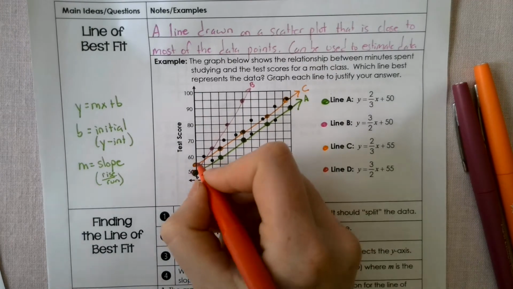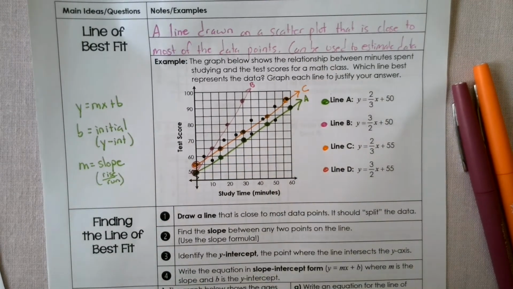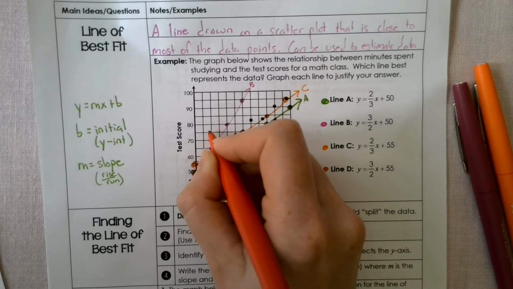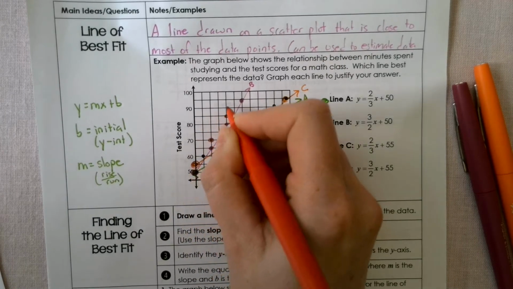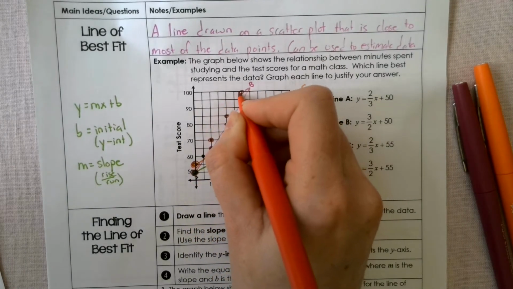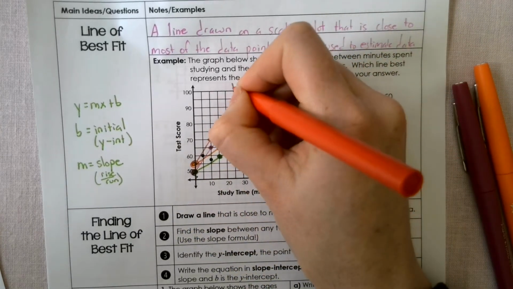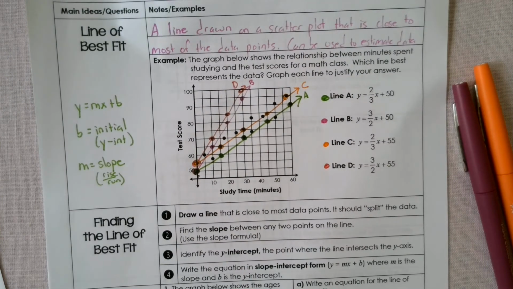And I'm going to start at 55. And I'm going to go up 3 to the right 2. 1, 2, 3, 1, 2, and I repeat that. And that was line D. Alright, so based on the lines we have drawn, which one do you think best fits our data? Which one goes through the most points?